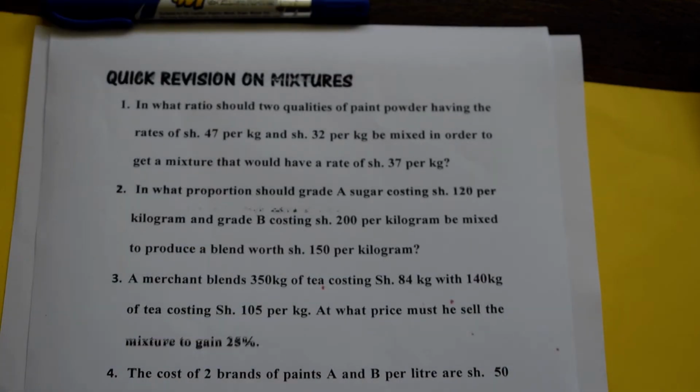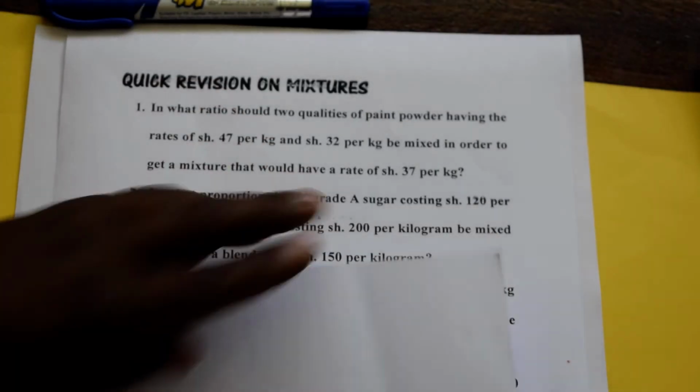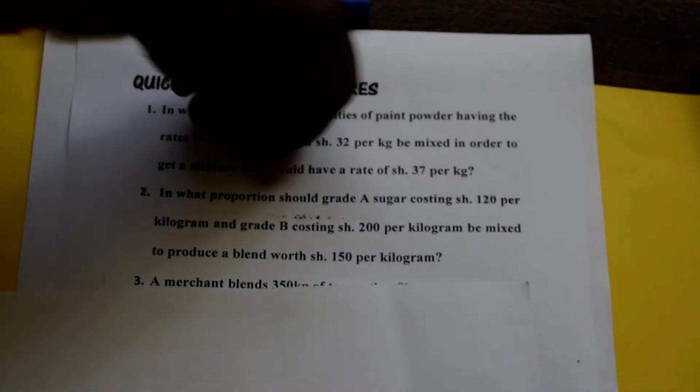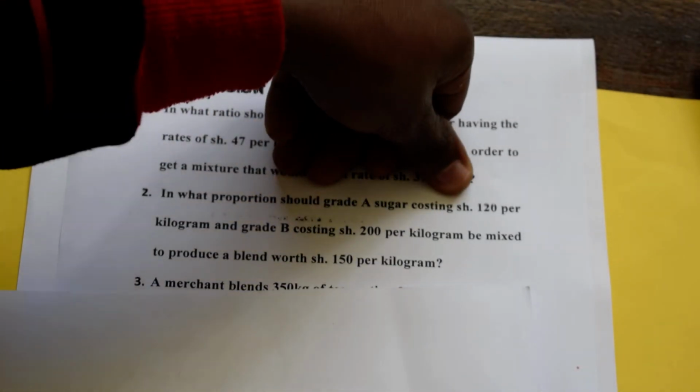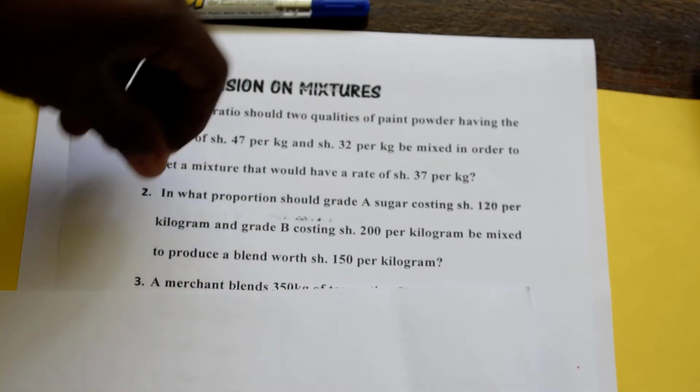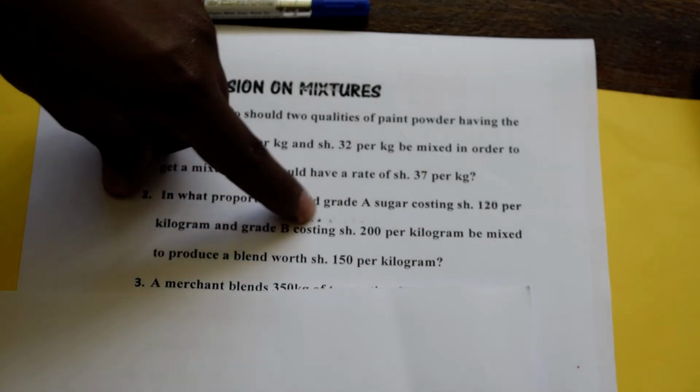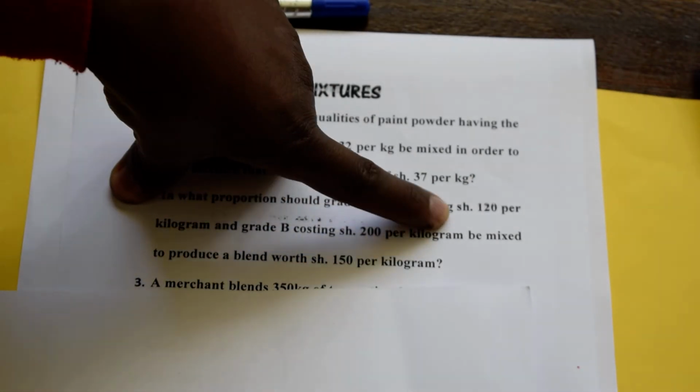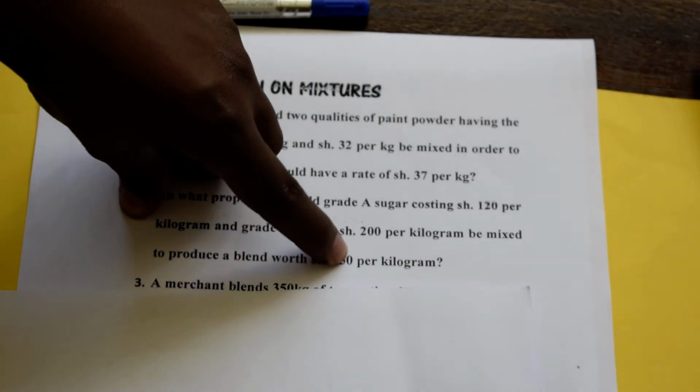So on to the next, we have: in what proportion should grades of sugar costing 120 shillings per kg and grade costing 200 shillings per kg be mixed to produce a blend worth 150?